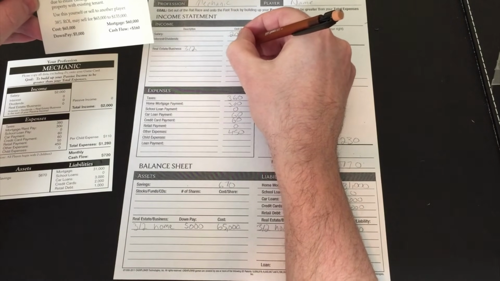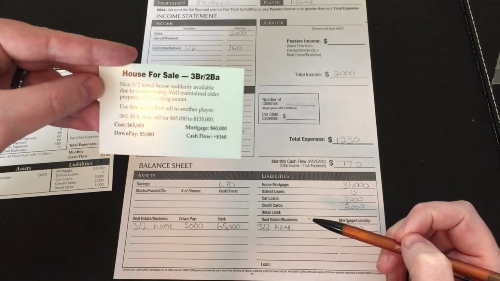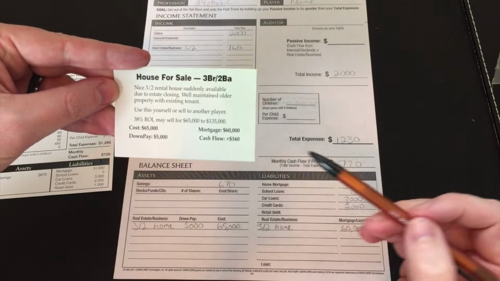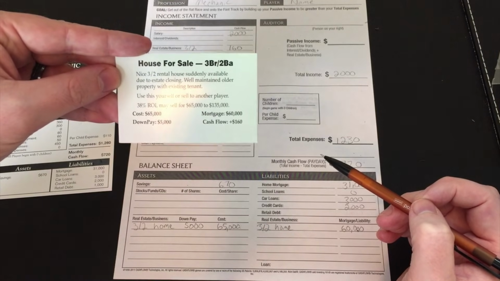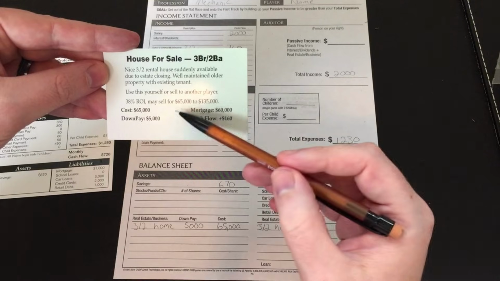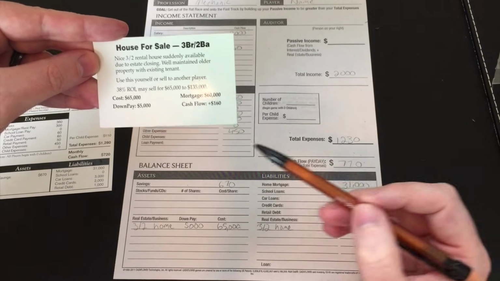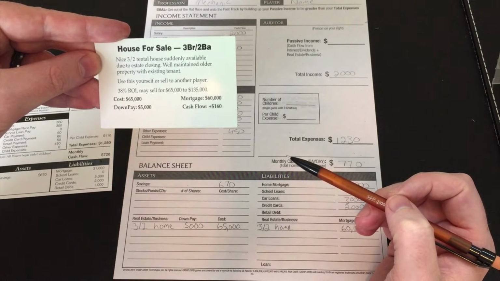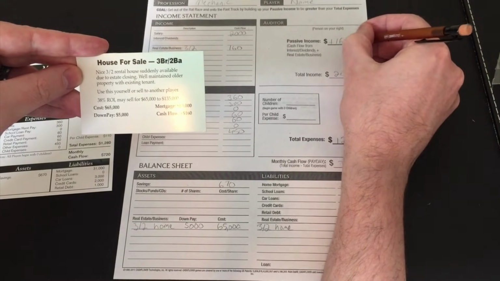And the cash flow here is $160. And what that $160 represents is, we've got this mortgage of $60,000. Some people say, well, what about the mortgage payment? Well, what this card is saying is that we're renting this house out, and the tenants of the house are paying whatever the monthly payment is on the mortgage and all the bills. And after that, we're left with $160, meaning that the rent covers all of our expenses plus $160. So we're going to write plus $160 right here.